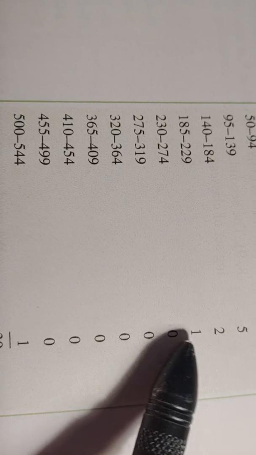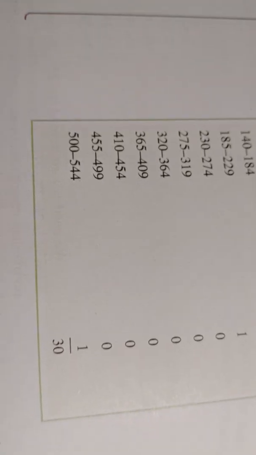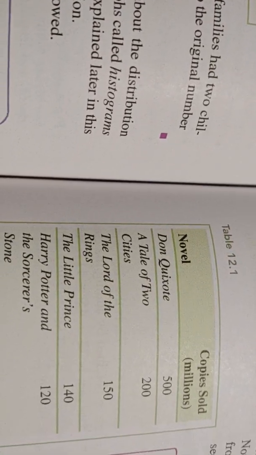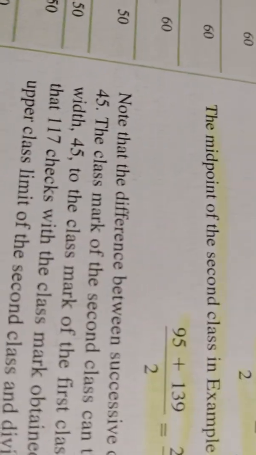And notice that in our classes at the end, we have only one that went 500 to 544 million. If we look over here, we can see that Don Quixote sold 500 million copies. And so that's how we do our distribution.